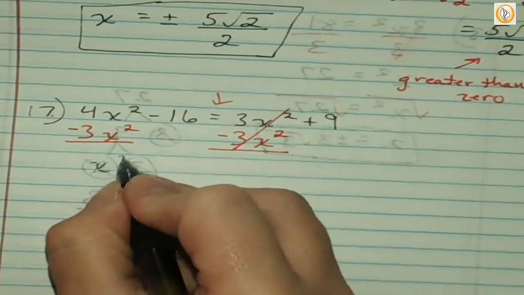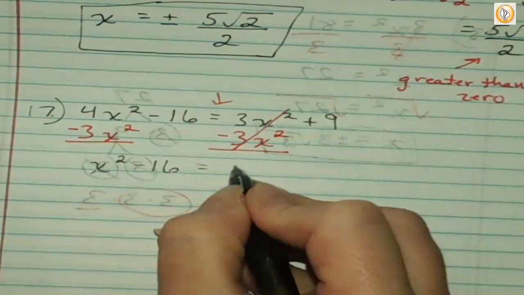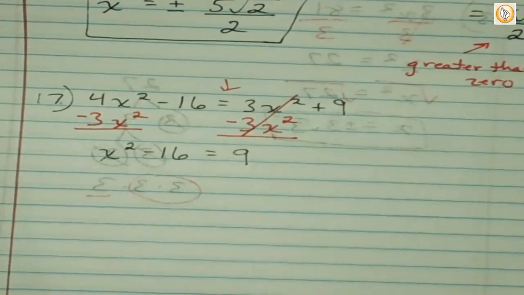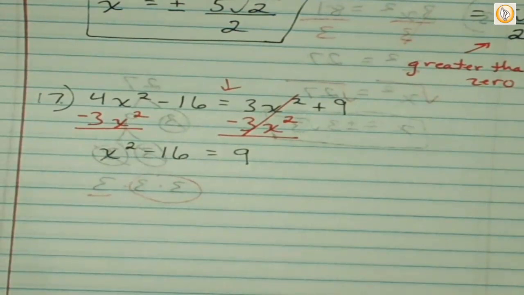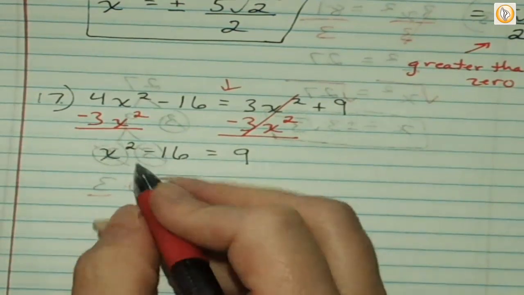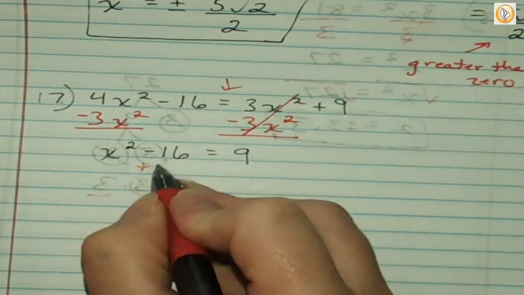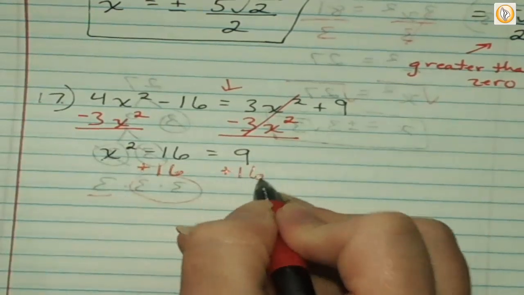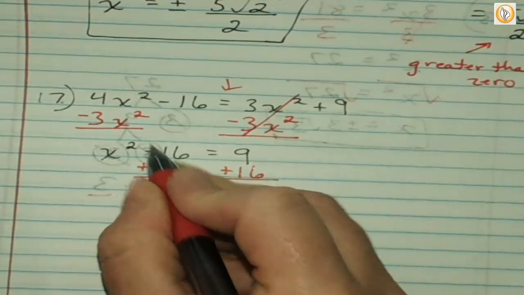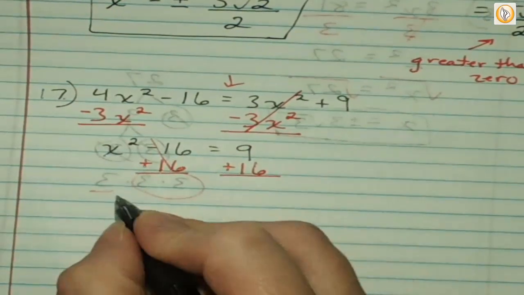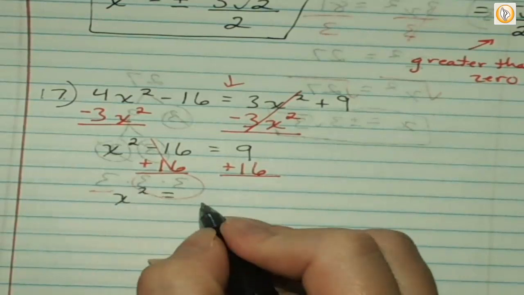X squared minus 16 equals 9. Very good. Oh, now that looks a little bit better. So now you subtract both sides by 16. Okay, since we're subtracting, we add both sides 16. That becomes x squared equals 25.